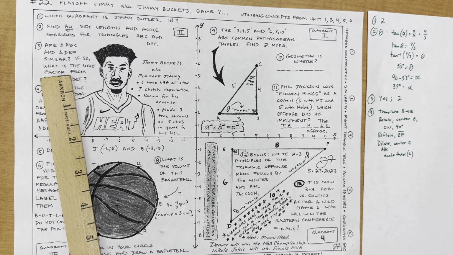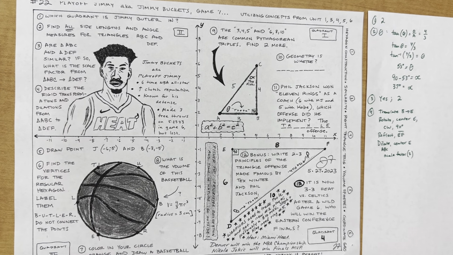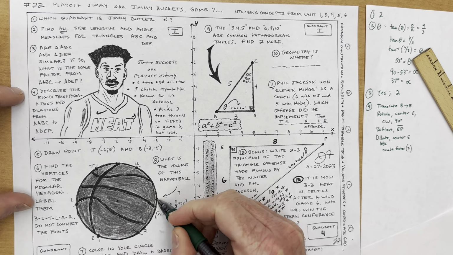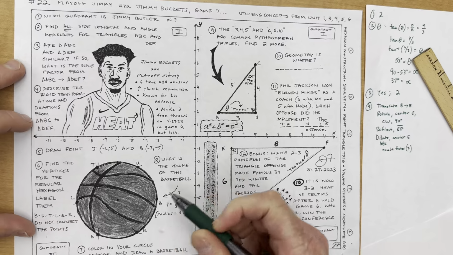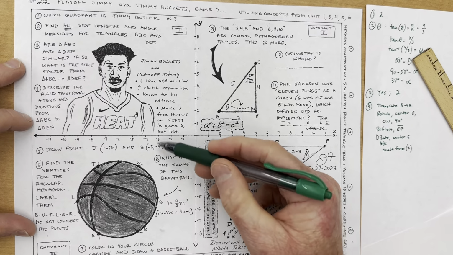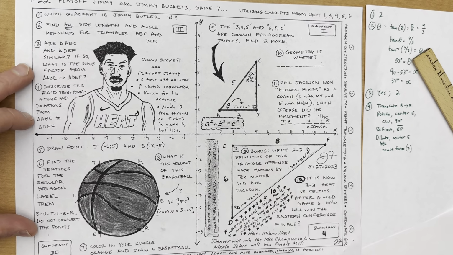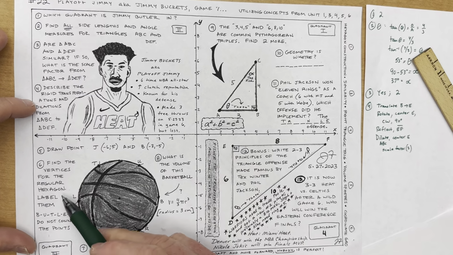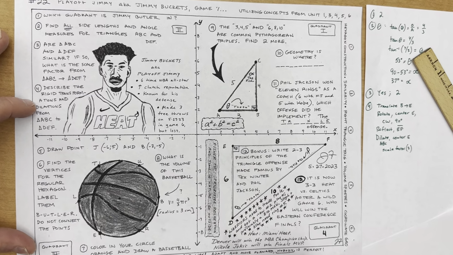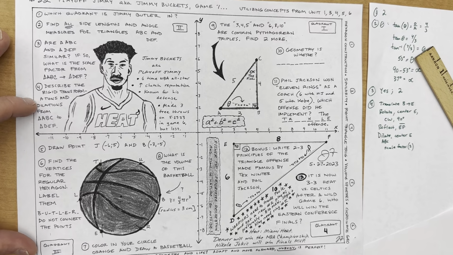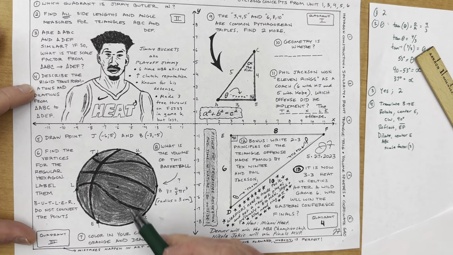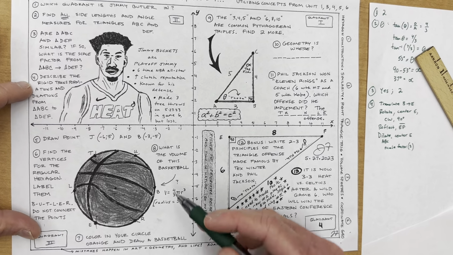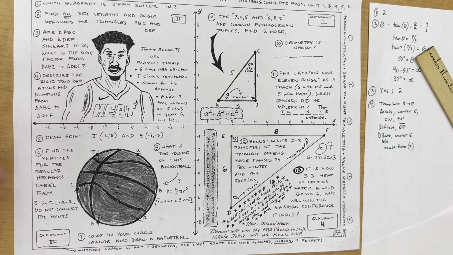All right, tough problem. Okay, number 5. Draw point J right there, and B right there. -6, -5, -3, -5. You got to do the hexagon construction to get number 6. Number 7, color in your circle orange and draw a basketball. I already did that for you. What is the volume of this basketball?